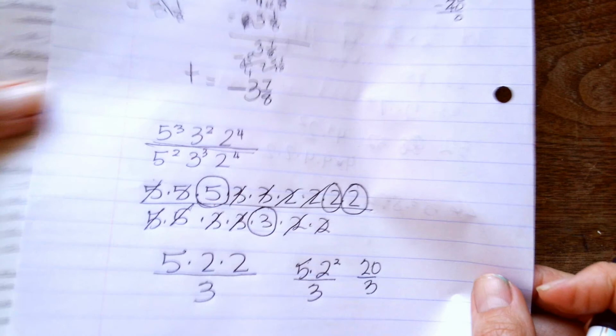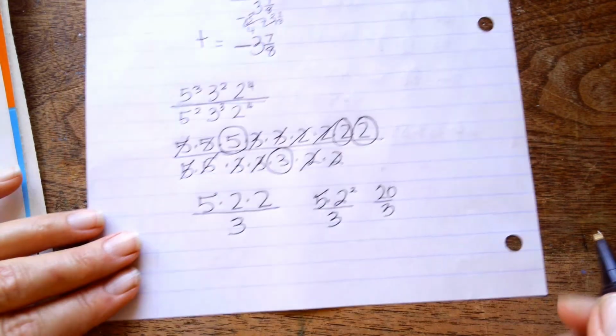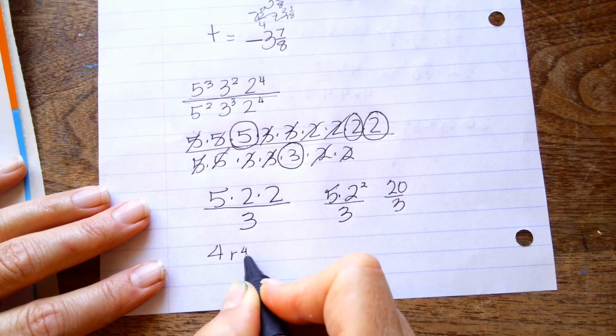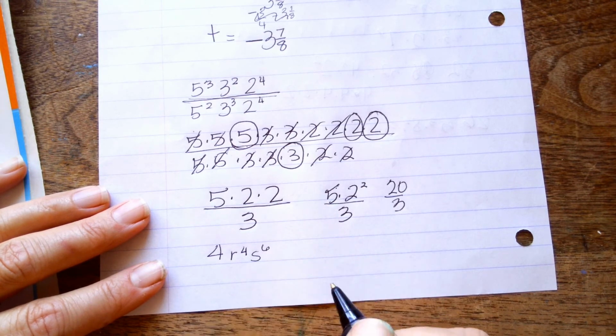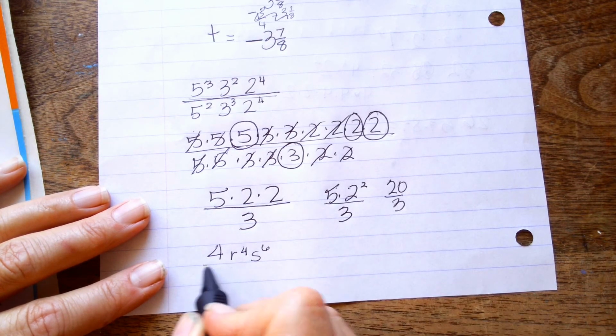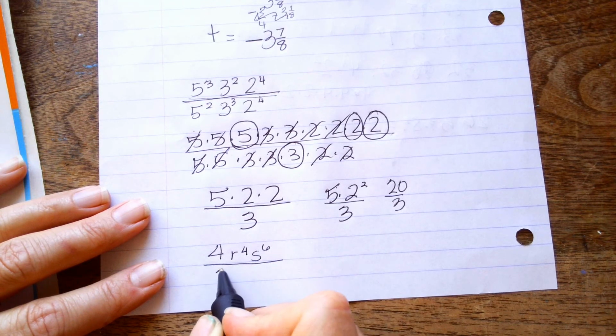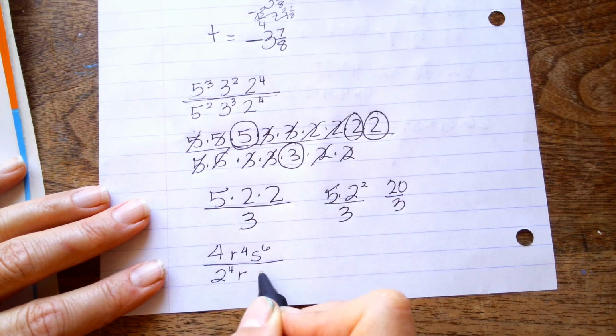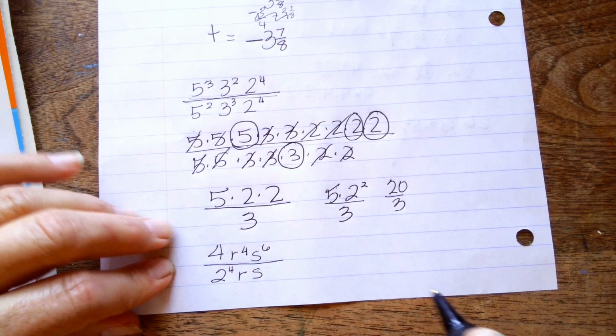Okay, my next one is, I'm going to simplify. I have 4r to the 4th power over s to the 6th power, and then 2 4r times s.